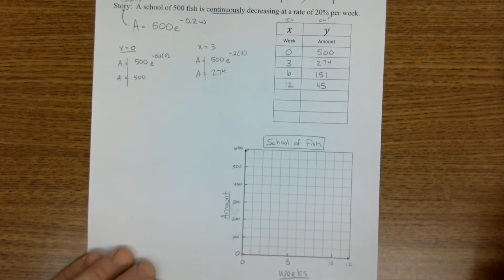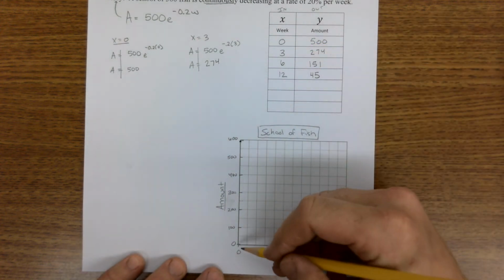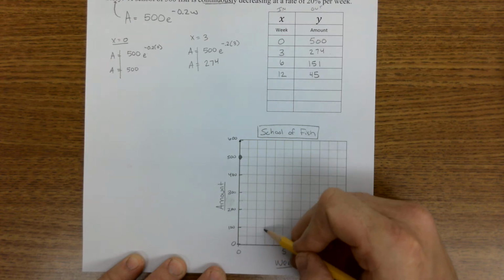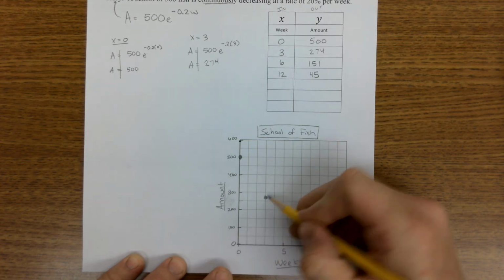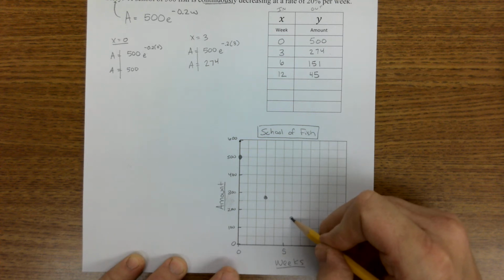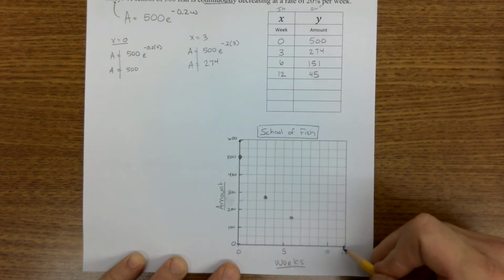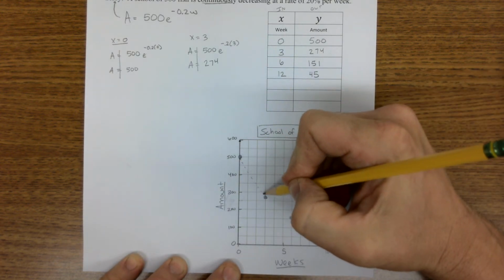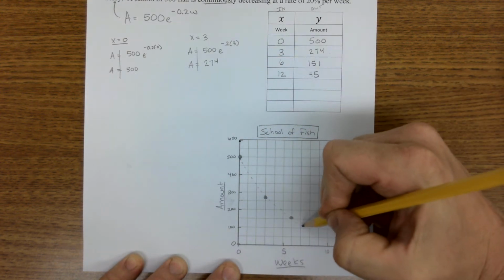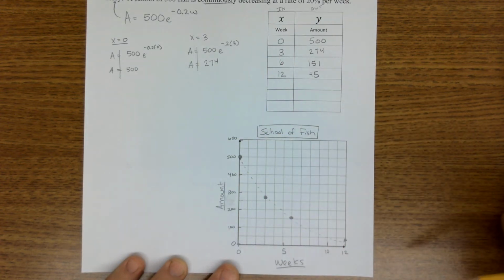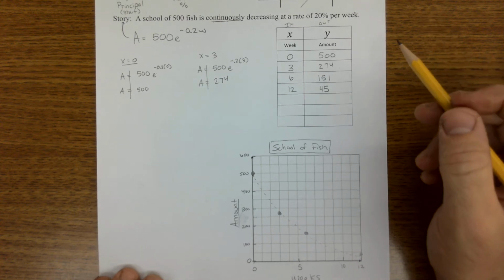All right, let's graph these points. Week 0, 500. Week 3, 275, right there. Week 6, 151, right there. Week 12, 45, right there. You can see that pattern, can't you? It goes down quickly, and then the rate slows down.